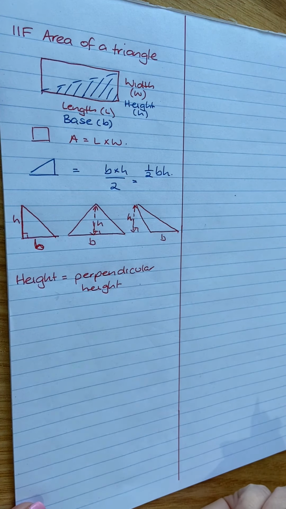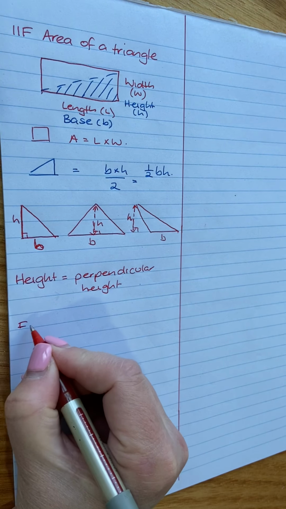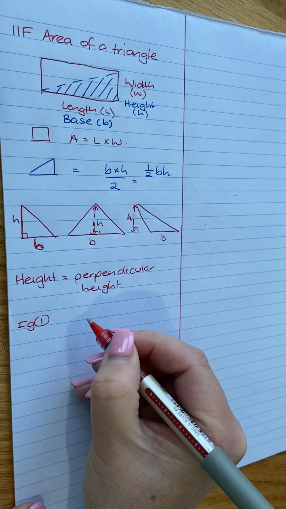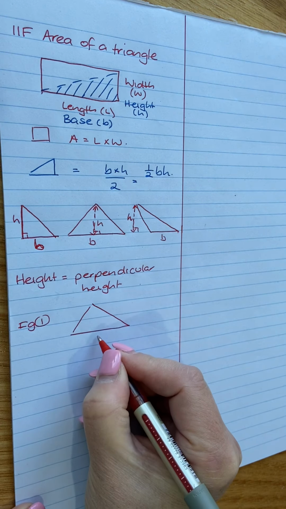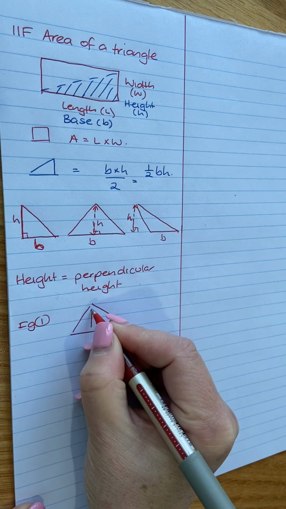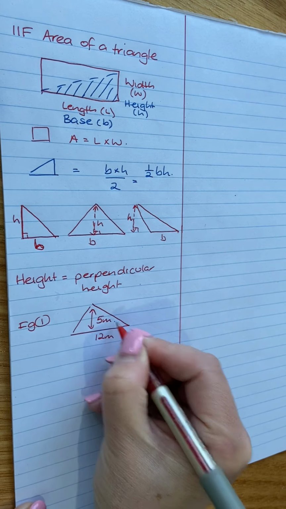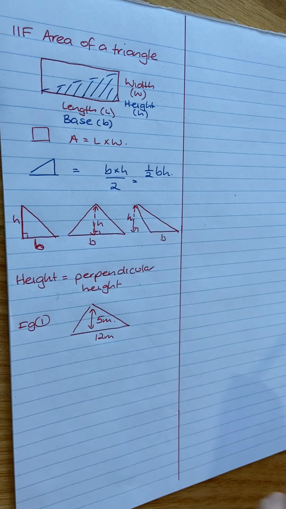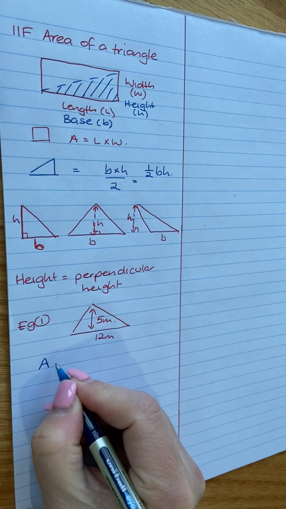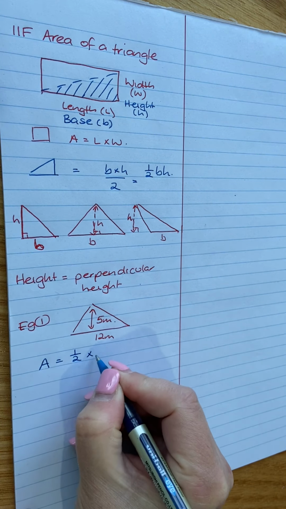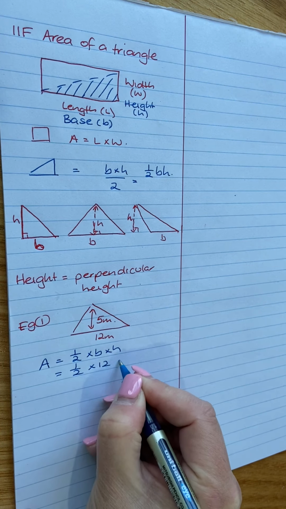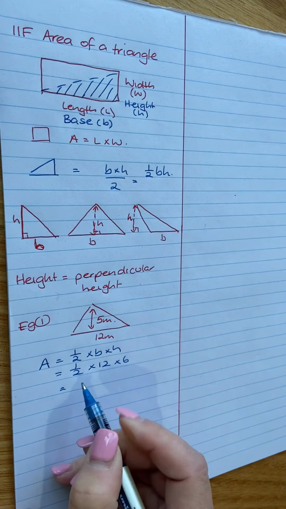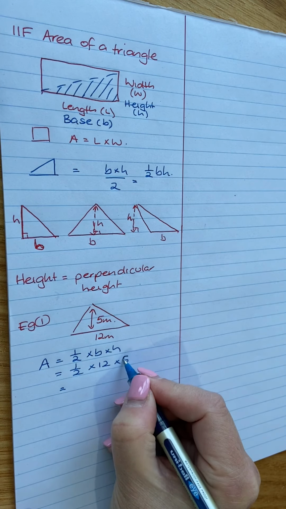So let's do an example so you know what you want your setting out to look like. Can you please draw this triangle? If you need to stop the video at any time to catch up, please do. So we want to find the area of that. So we go, area is half times base times height, which is half times 12 times 5, sorry.